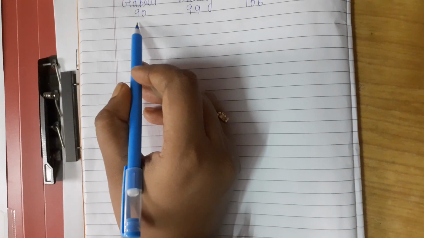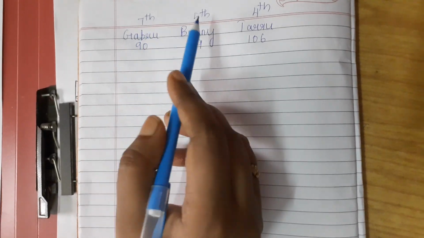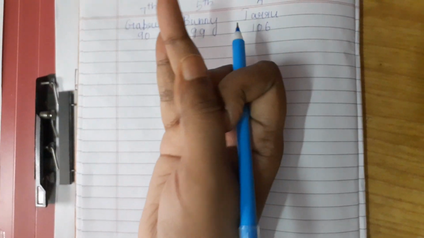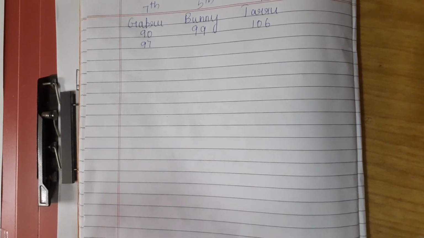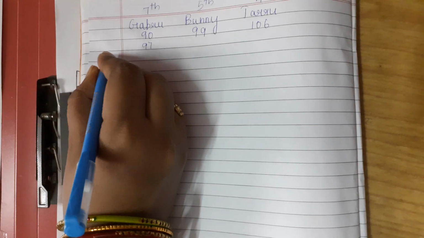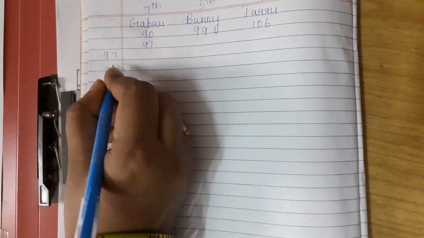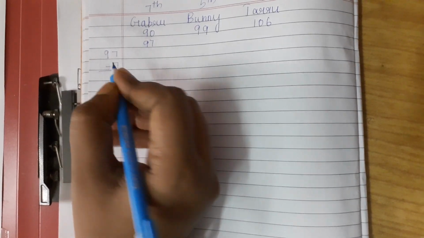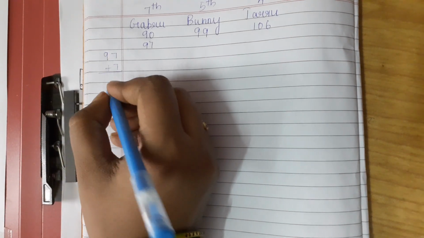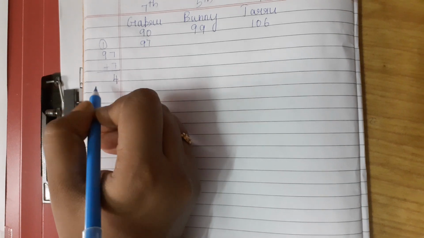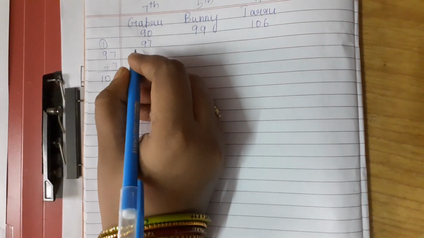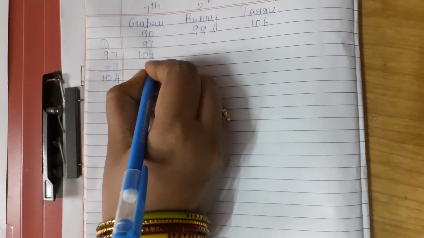See here, you should add 90 plus 7. You can add in this way also: 91, 92, 93, 94, 95, 96, 97. Otherwise you can add in our normal method, 97 plus 7. 7 plus 7 is 14, so 4 here, 1 carry over here. 9 plus 1 is 10. So 104. Next jump is 104.